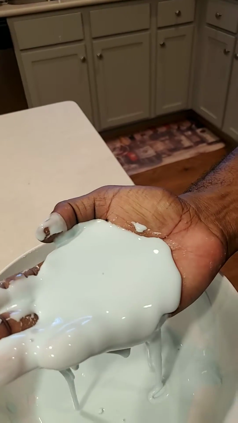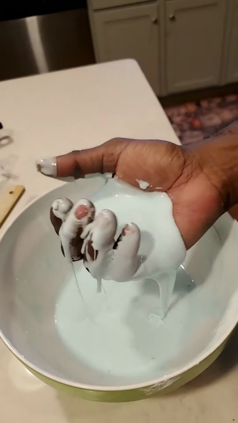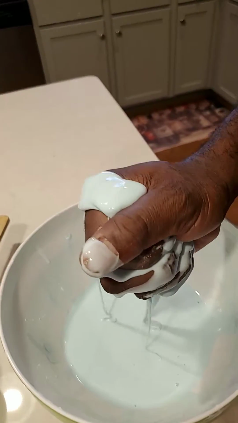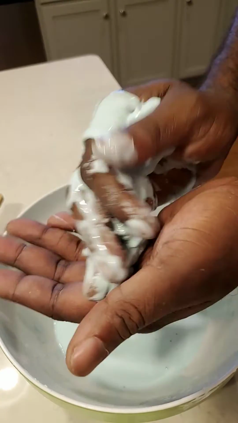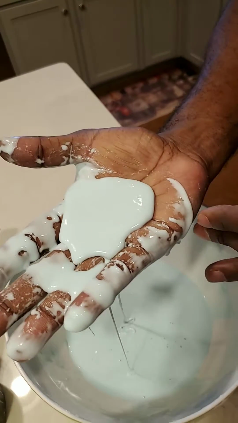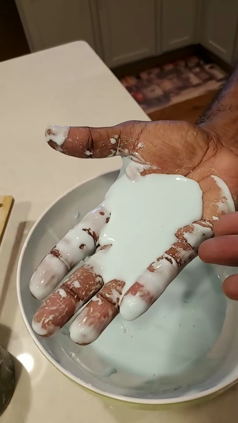As you see, when I hold it in the palm of my hand, it liquefies. But if I squeeze my fist, it becomes a solid, and I can even roll it. I'm applying pressure to it here, and I have a ball, but as soon as I let go, it liquefies again.